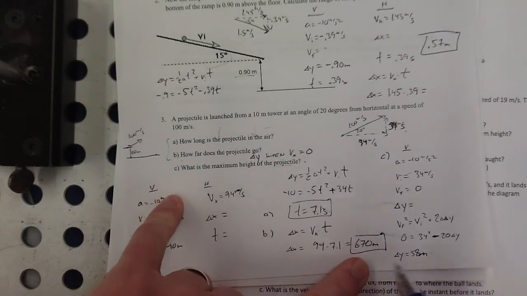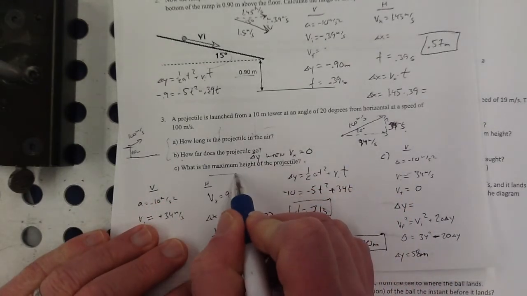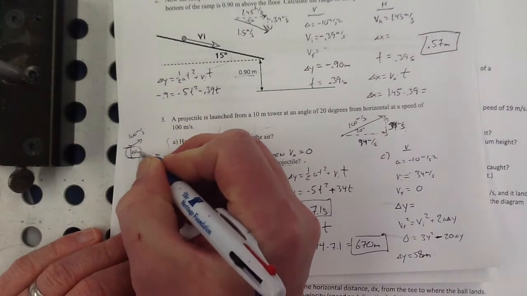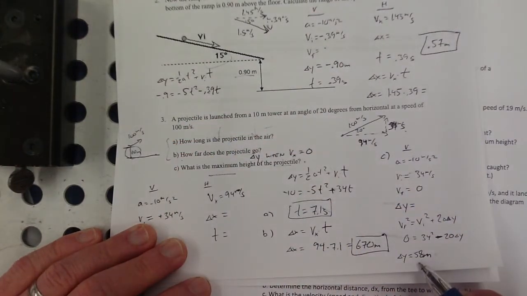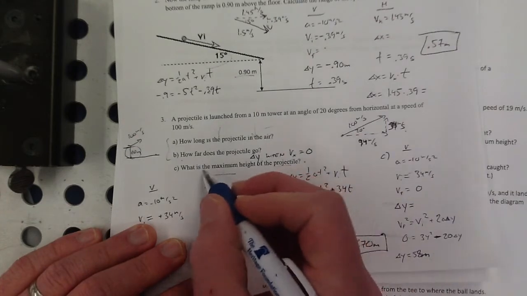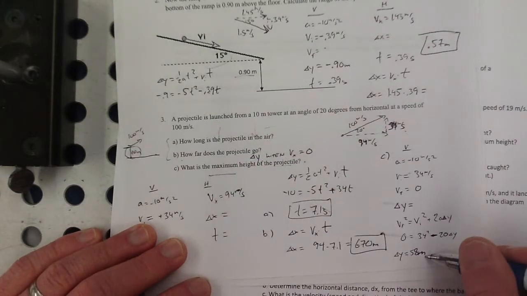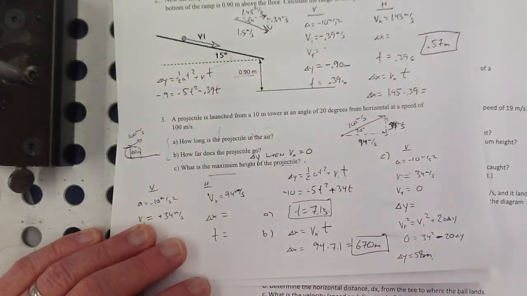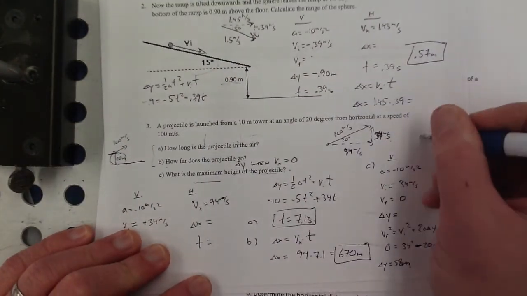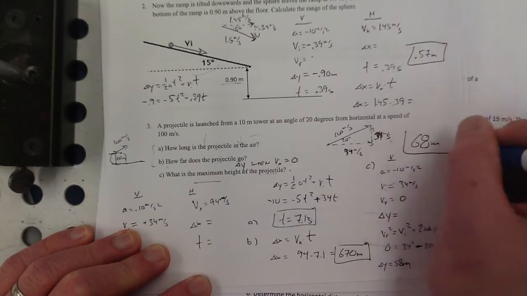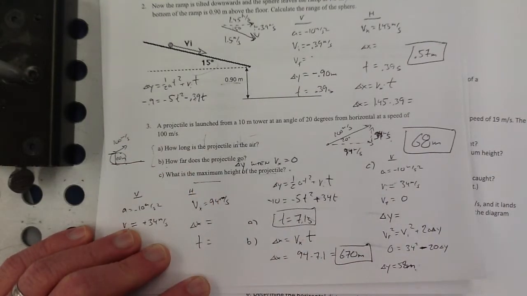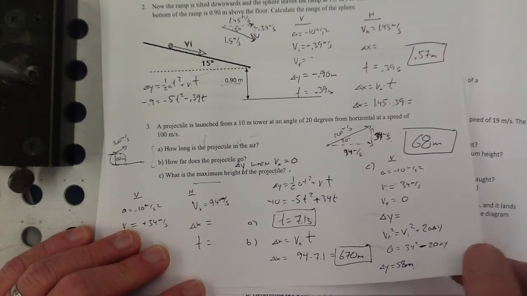So this is the delta y, but what's the maximum height of the projectile? Well, it started on top of a 10-meter tower, and then the delta y is 58 meters. So what's the maximum height? Its height changed 58 meters from the 10 meters where it started. So it's actually 68 meters, because the delta y is 58 and it started on a 10-meter tower. A little tricky there.